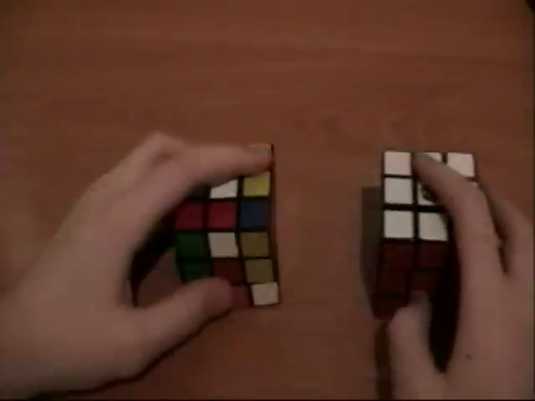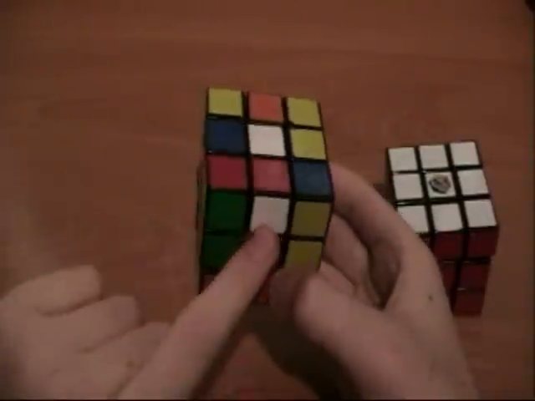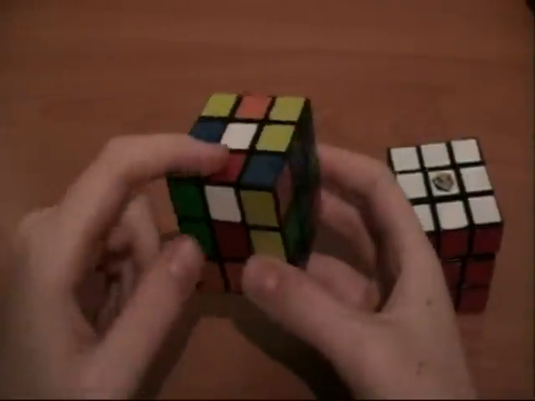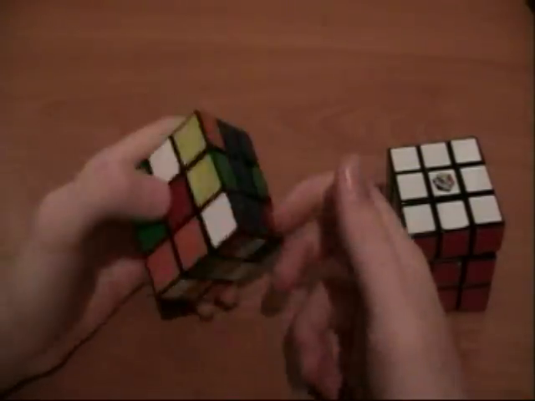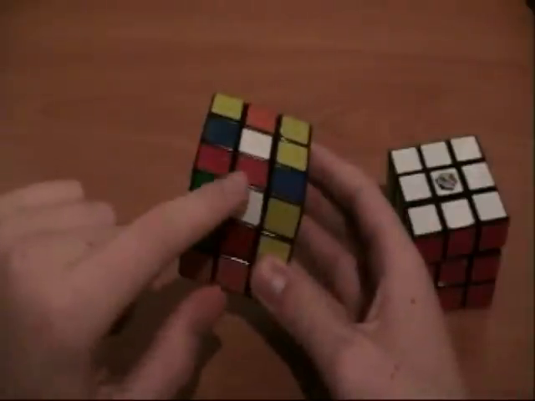Now, the last little special case when solving the edges is how to fix edges like this that are in place but flipped wrong. Because when you get a scrambled cube, not everything's going to work out perfectly. Some can already be solved but flipped wrong.